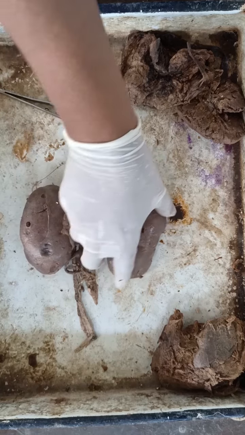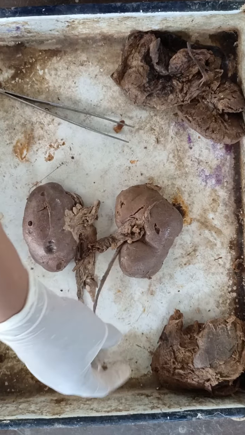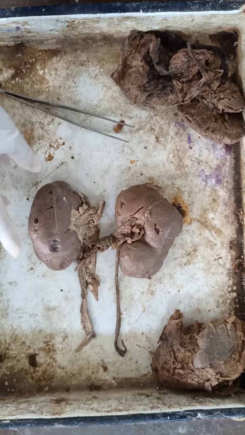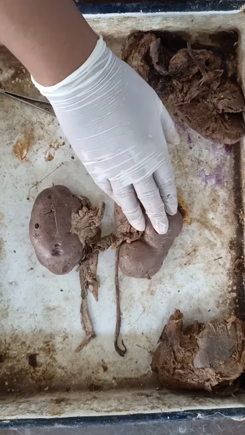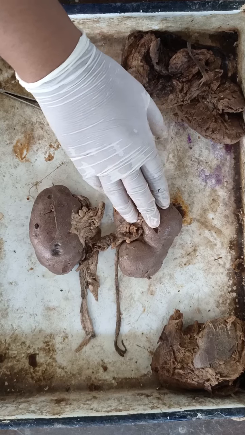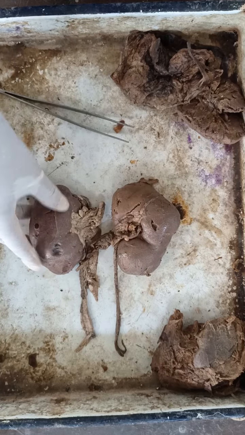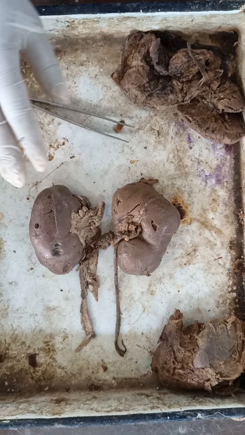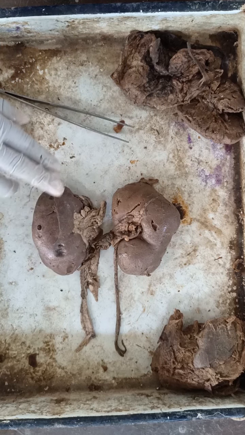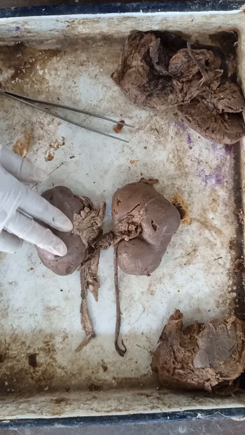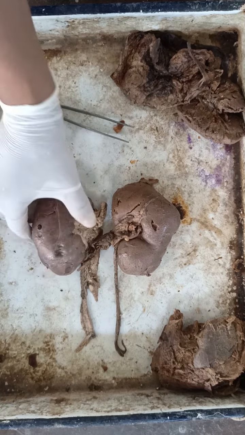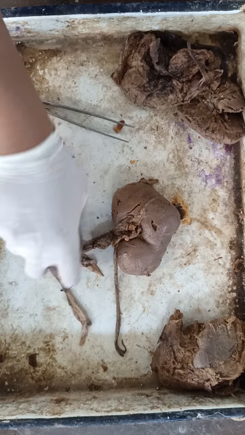So today is a demonstration class of the kidney. So these are the specimens of kidneys. This one is the right kidney and this one is the left kidney. So now I directly move to the side determination of the kidney. For the side determination of the kidney, we have to look at the anterior surface. The anterior surface of the kidney is convex, whereas the posterior surface is flat.